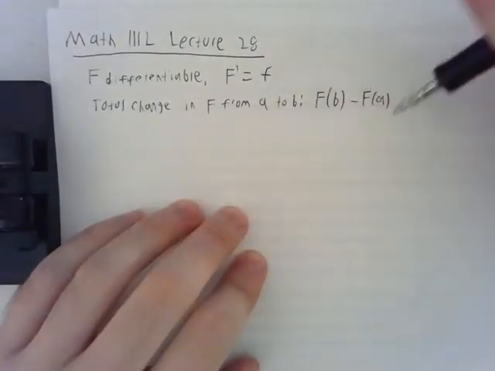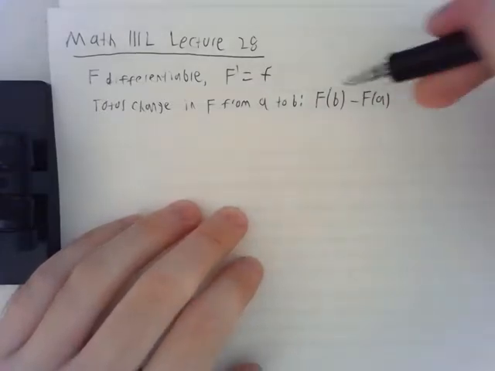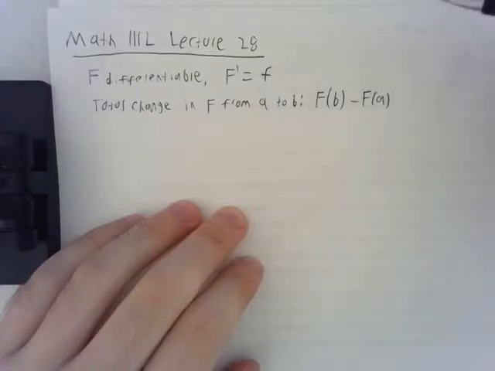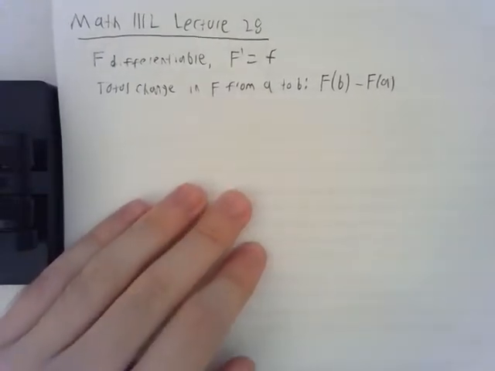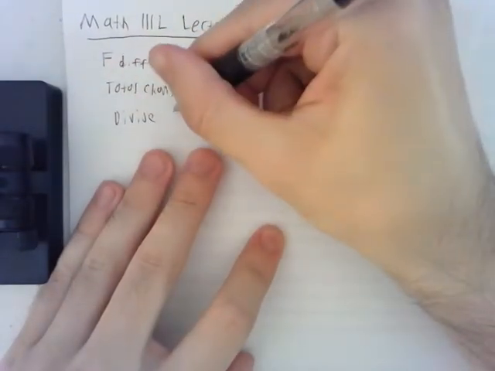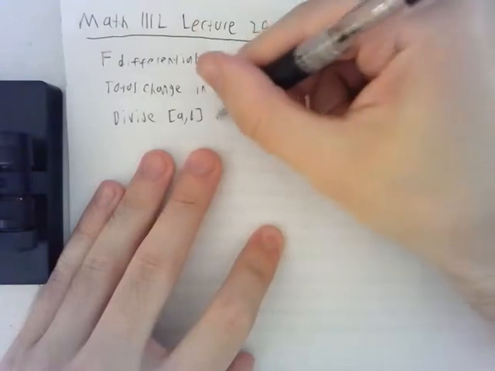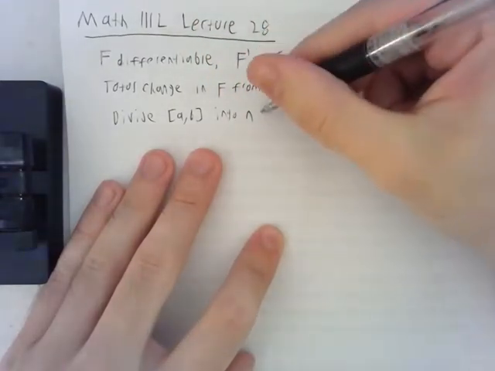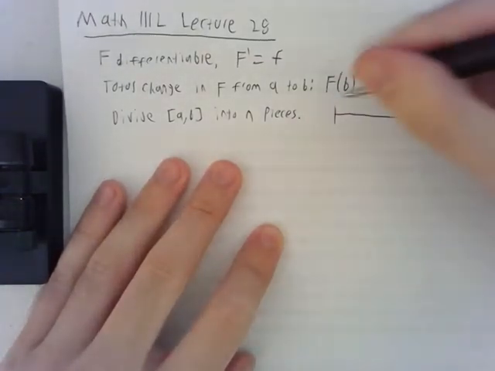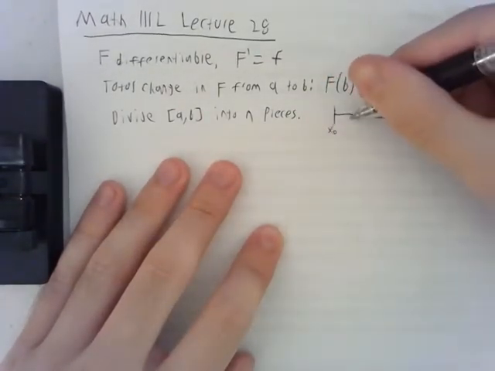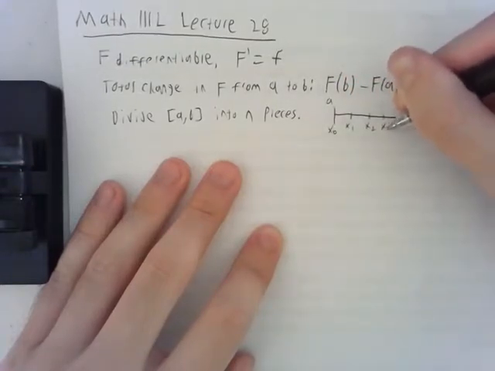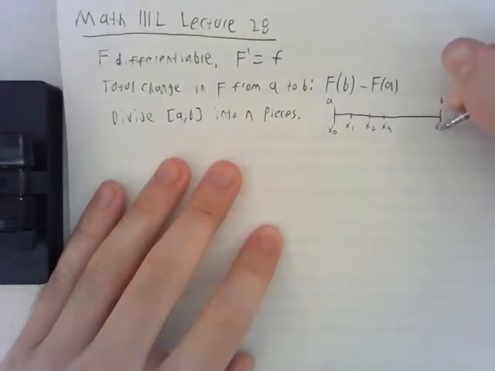So now, in some sense, we've already solved the problem, right? We would just subtract these two function values. But instead of doing it this way, I want to do it a more complicated way, for, at the moment, seemingly no good reason. So what I'm going to do is divide the interval a to b into n pieces. We're going to do this the same way we've been doing for the definite integral. So we'll have x0, which is the same as a, x1, x2, x3, all the way out to x sub n.